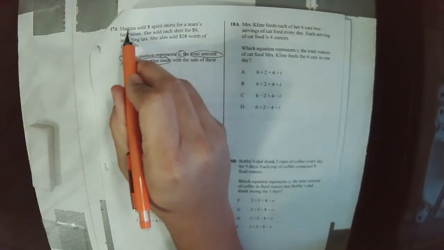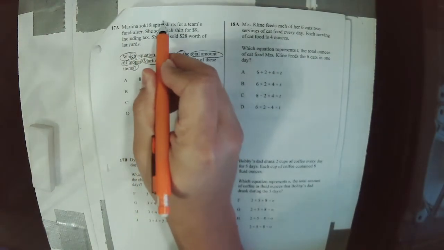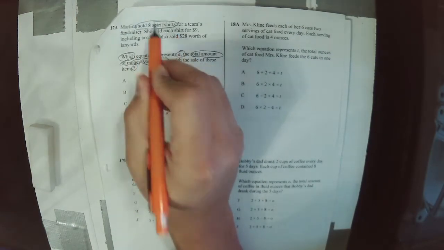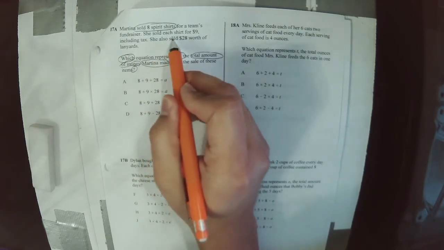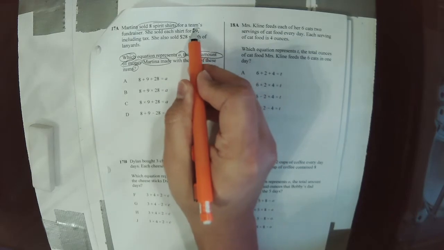How is she making this money? How is Martina making the money for this fundraiser? She's selling shirts. So let's see. Martina sold 8 spirit shirts for a team's fundraiser. She sold each shirt for $9.